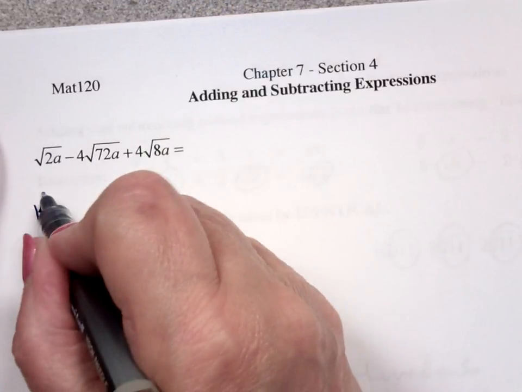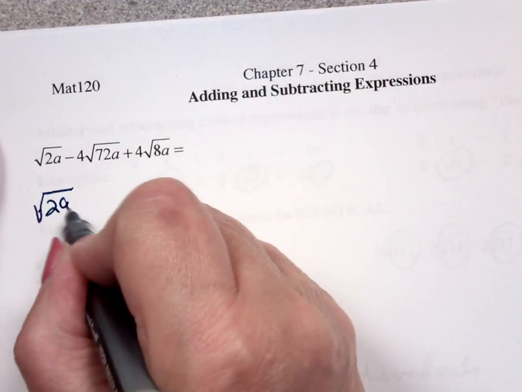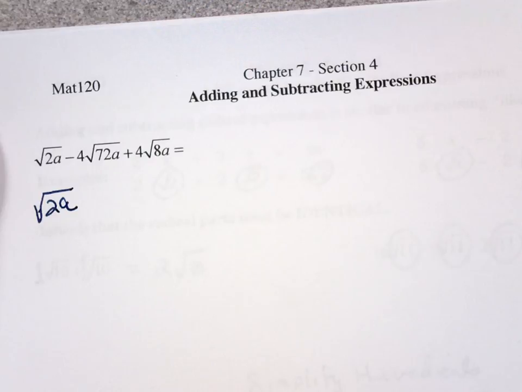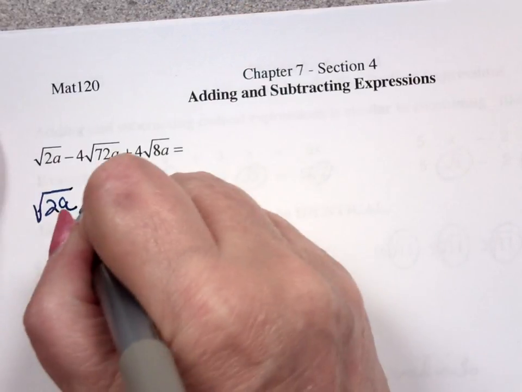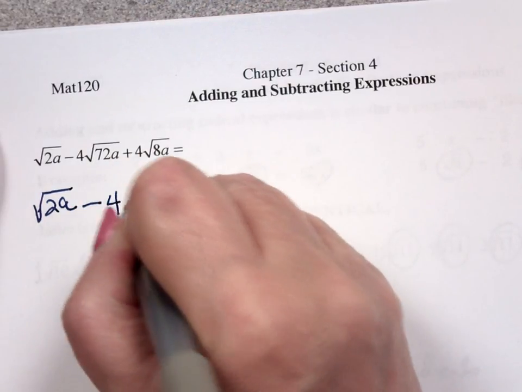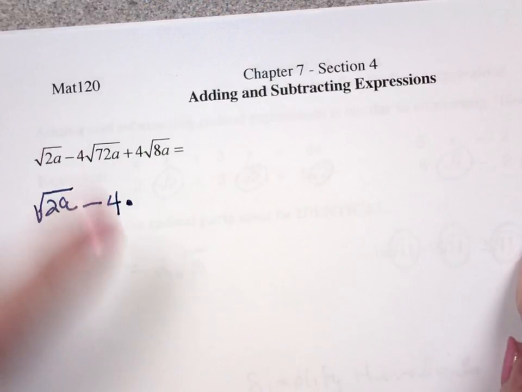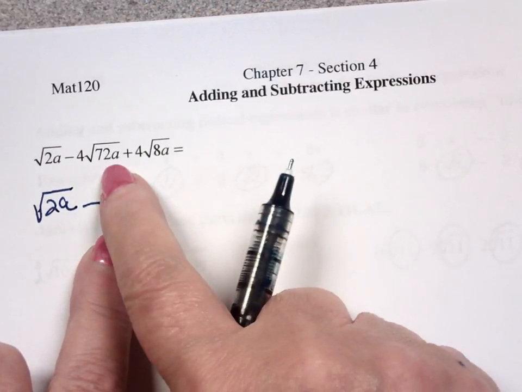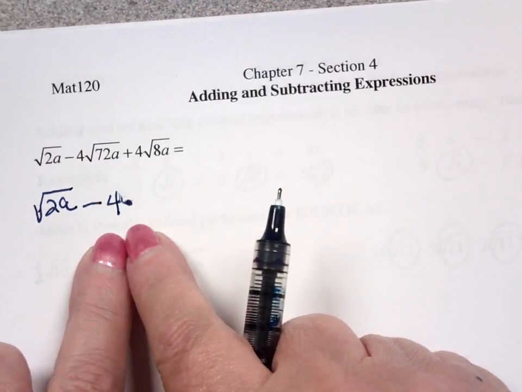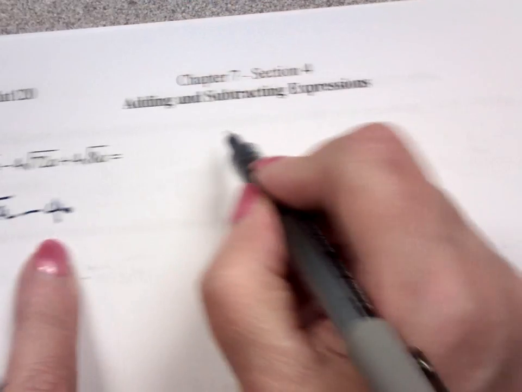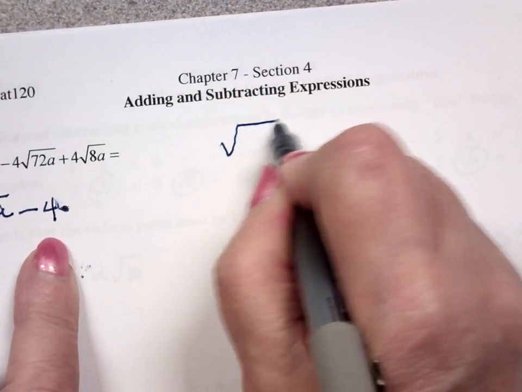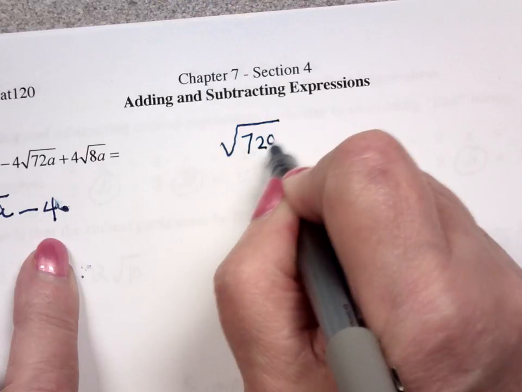The square root of 2a is all I can do, minus now 4 times. Now notice I brought the 4 down because I know whatever comes out of this radical has to be multiplied times 4. So I'm going to come over and do the square root of 72a.